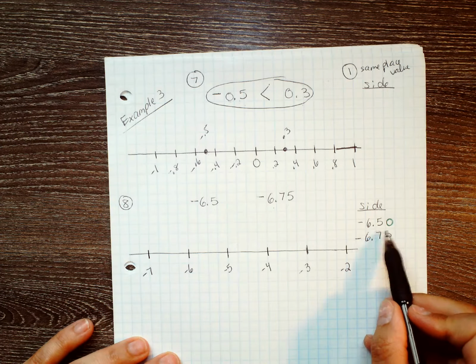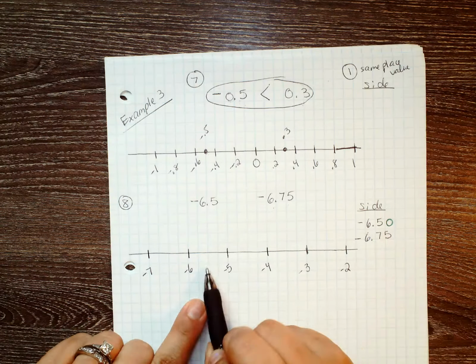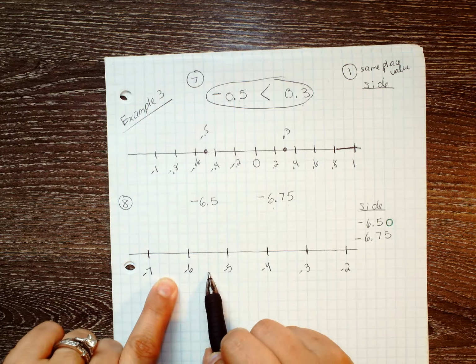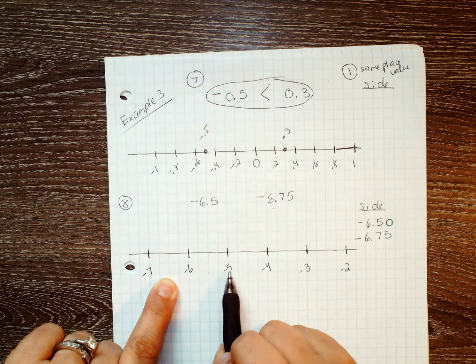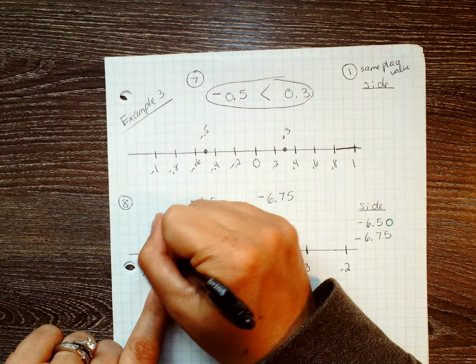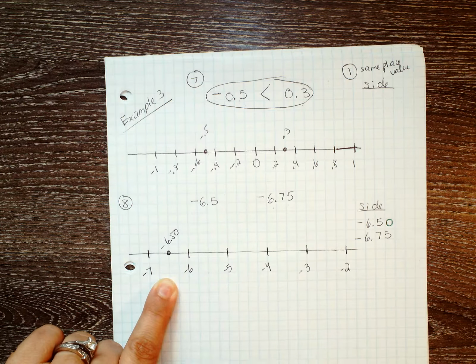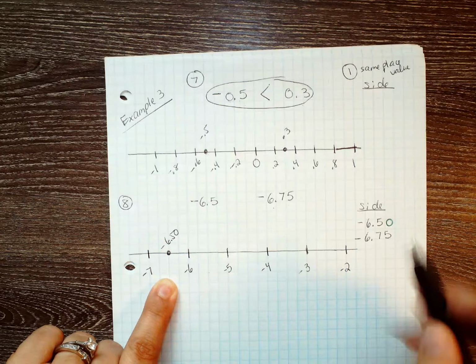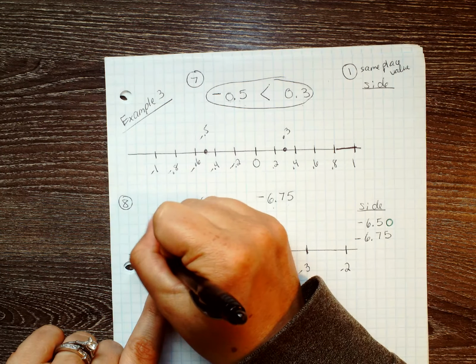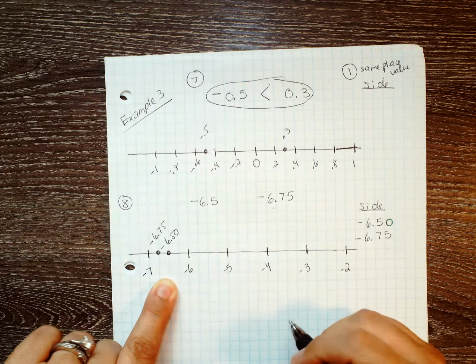So negative 6 and 50 hundredths, which is negative 6.5. So is it here or here? That's where you have to be careful because these are negatives. Well, it can't be here because this is in between negative 5 and negative 6. So this has to be negative 5.5. So here is negative 6 and 50 hundredths. Okay. And then we have negative 6 and 75 hundredths, and that's here. That's negative 6 and 75 hundredths.